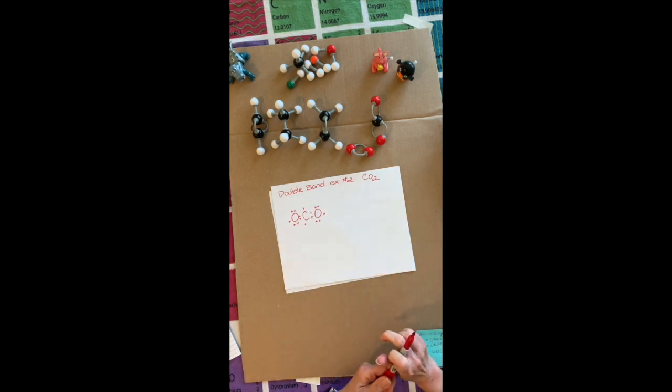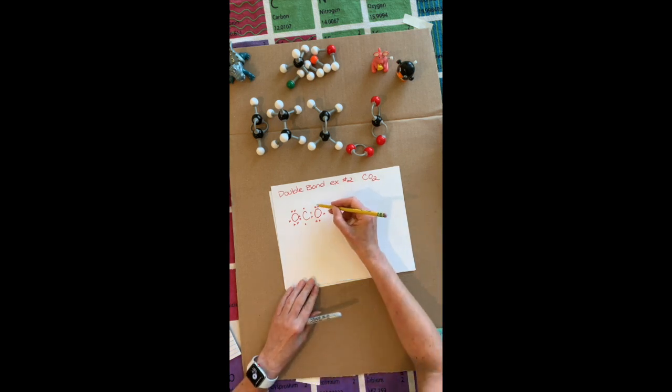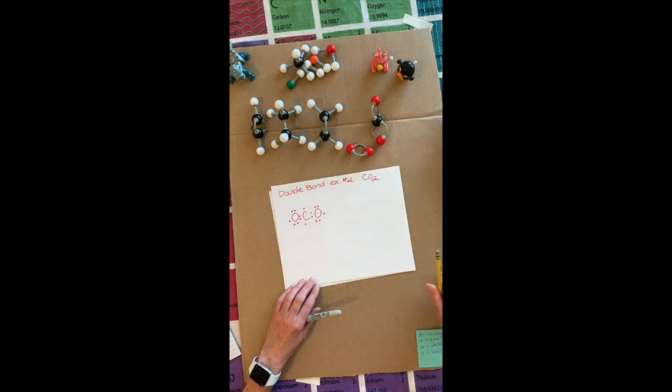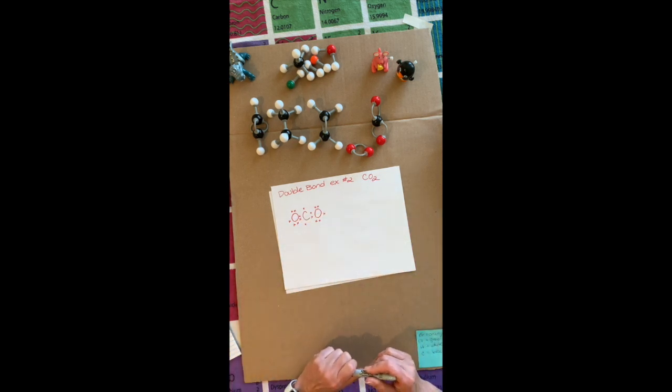Again, it seems logical to start this way, but it is problematic because we only have 7 valence electrons around oxygen. That is not satisfied. The carbon has 6 valence electrons, unsatisfied, and the same thing there. So no one's happy in this situation.